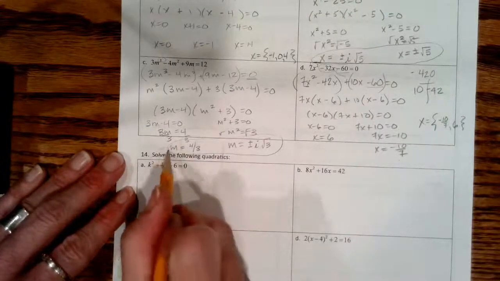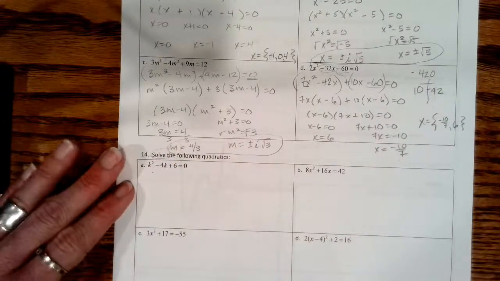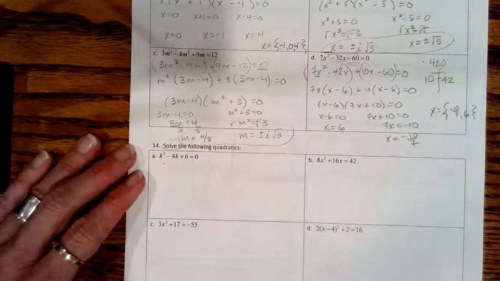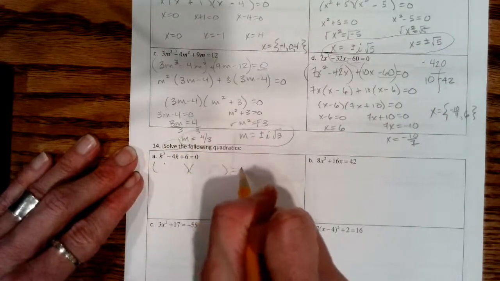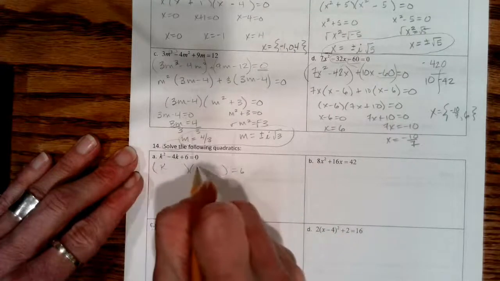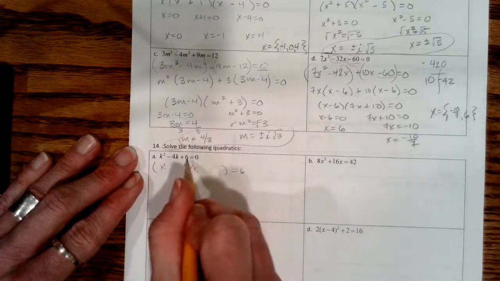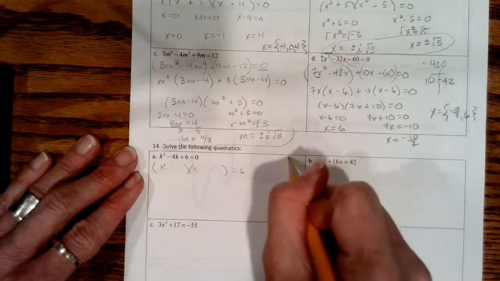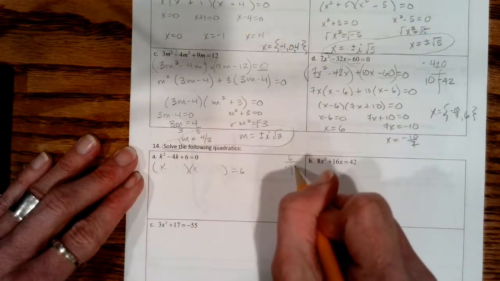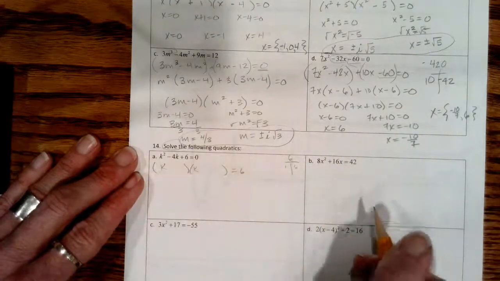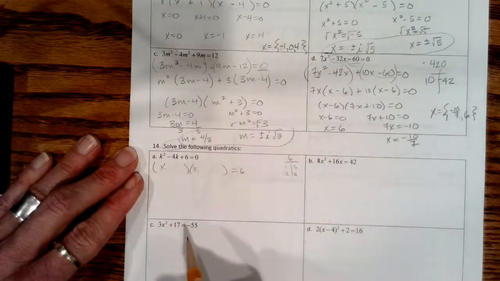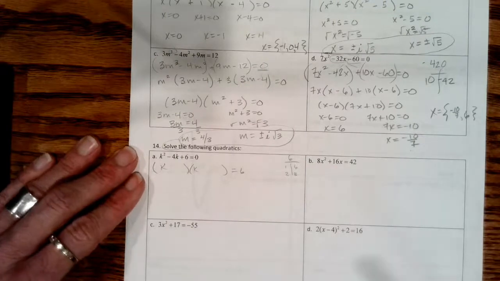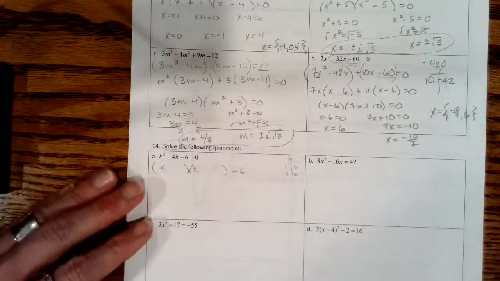All right, solve the following quadratics. So we'll have 4 more opportunities to solve. If it's a simple quadratic, I'm going to go ahead and factor. So I've got k and k. I want to try to make 6. So I think about the factors of 6. I've got 1 and 6. That's not going to give me 4. I've got 2 and 3. That's not going to give me 4.